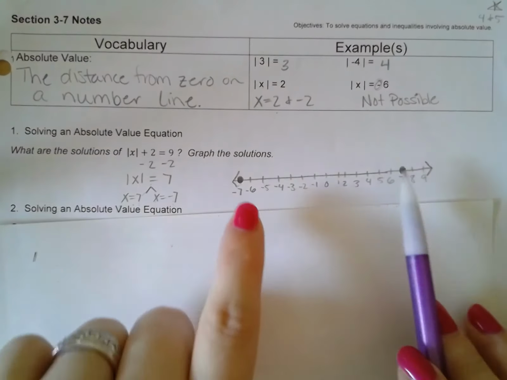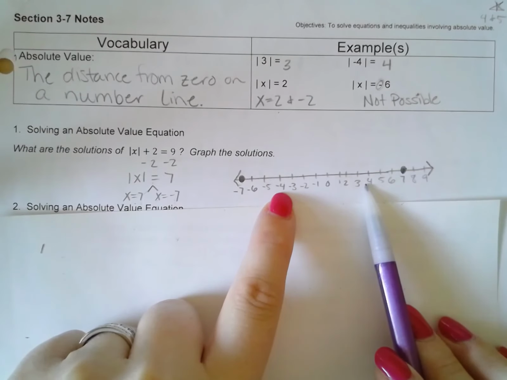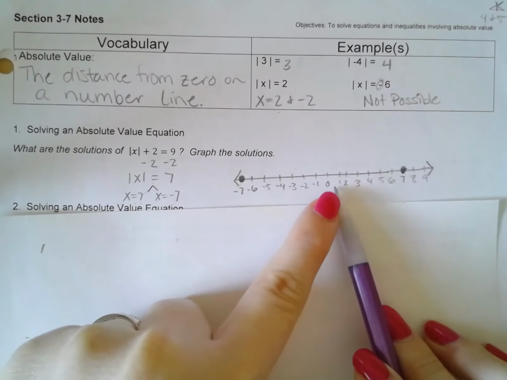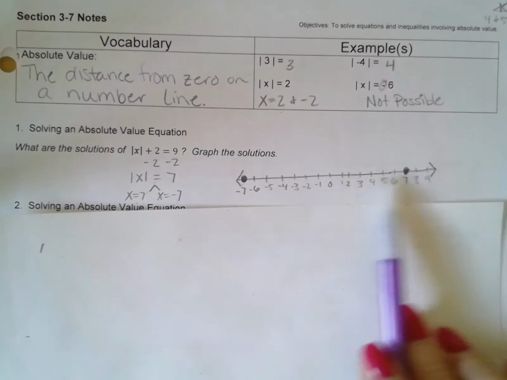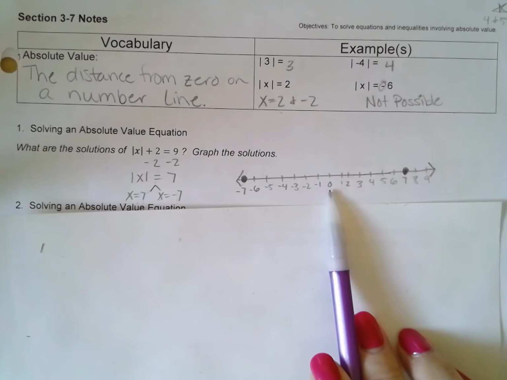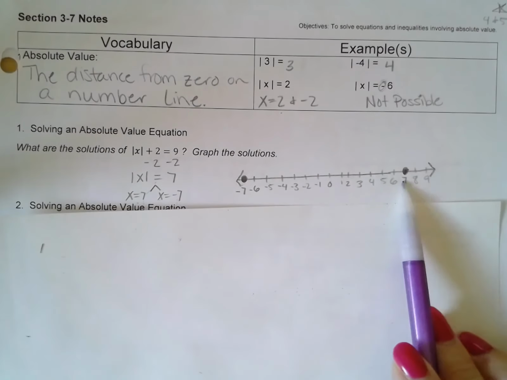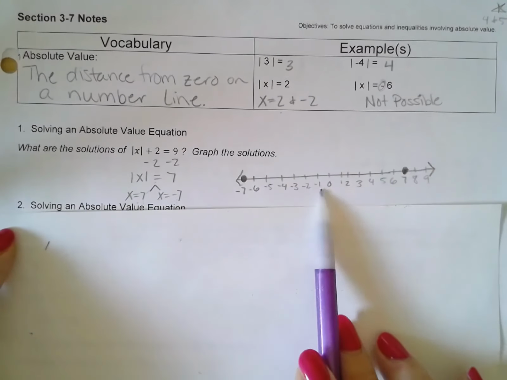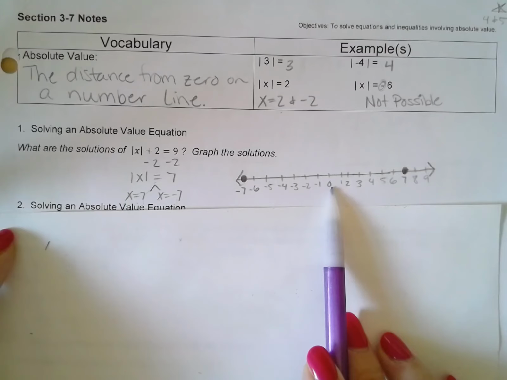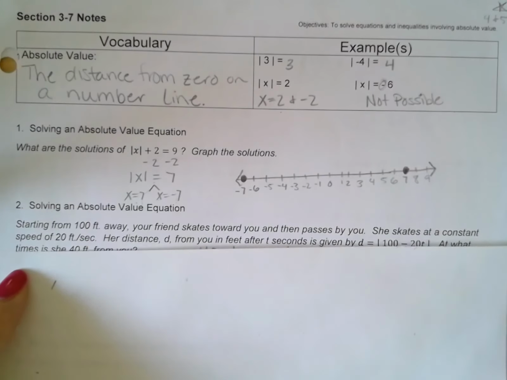Okay, now I'm going to count. So 1, 2, 3, 4, 5, 6, 7. They're both 7 markings or 7 numbers away from the 0. Again, the negative 7's to the left, the positive 7 is just 7 to the right. But they're both a distance of 7 from that 0. Okay. So solving an absolute value equation.